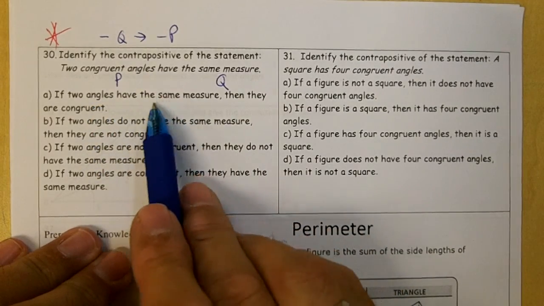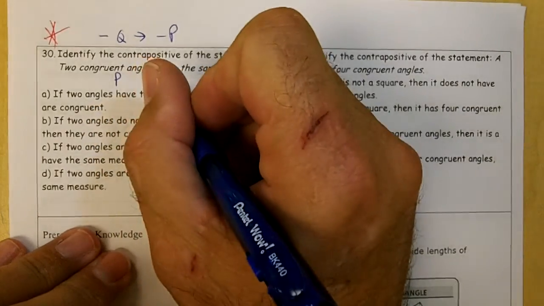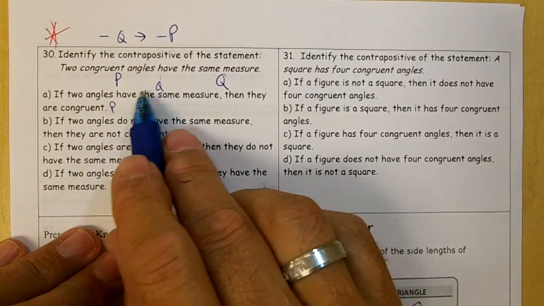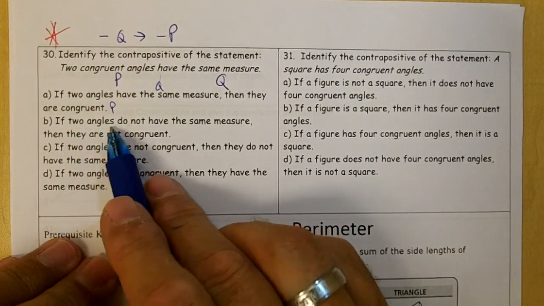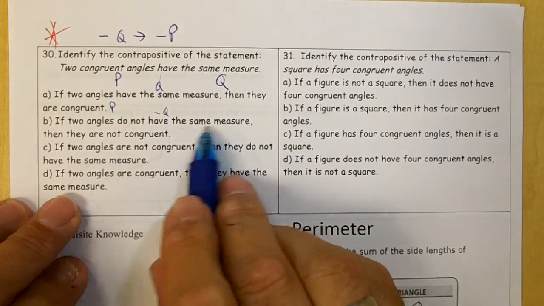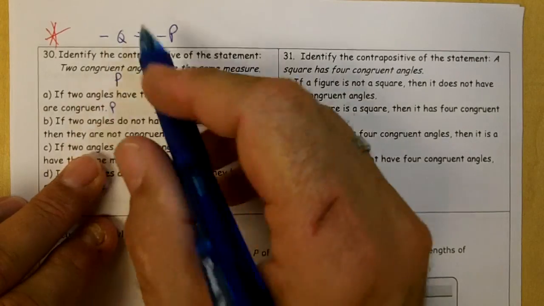If two angles have the same measure, that's Q, then they are congruent, that's P, that's the converse. It goes from Q to P. If two angles do not have the same measure, that's negative Q, then they are not congruent, that's negative P.